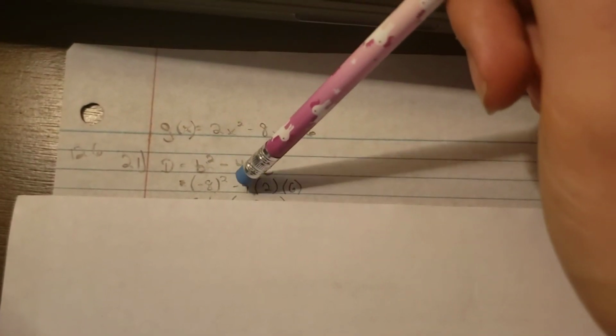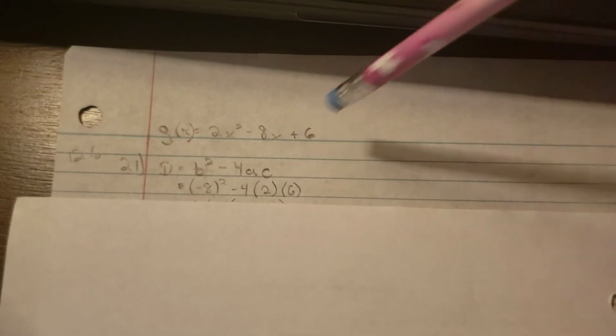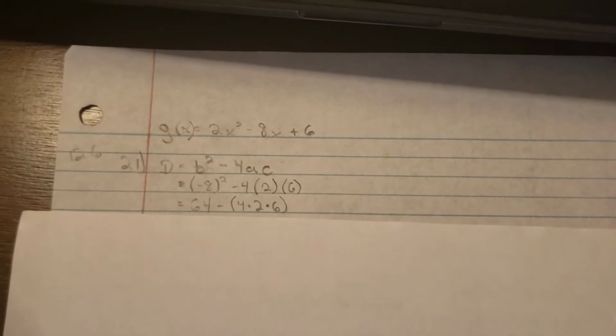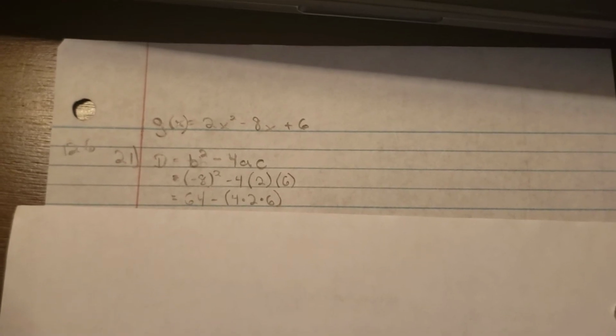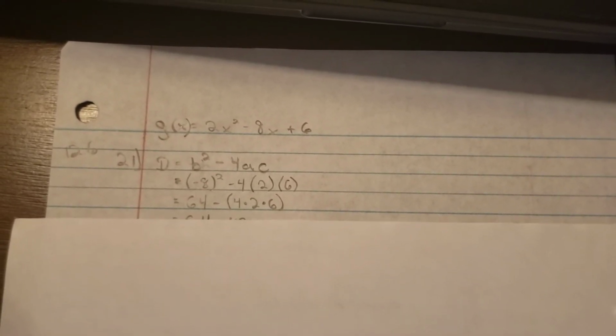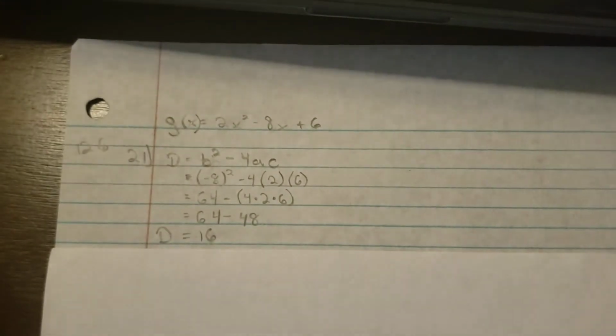My b term is -8, minus 4 times a, 2, and c is 6. -8 squared is 64 minus 4 times 2 times 6. So I rewrote that just to clarify. 4 times 2 times 6 is 48. So our discriminant is 16. Boom, done. Next question.